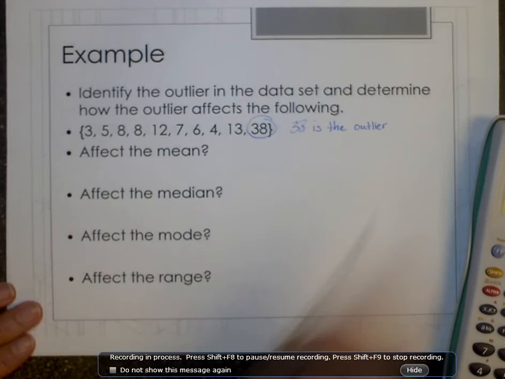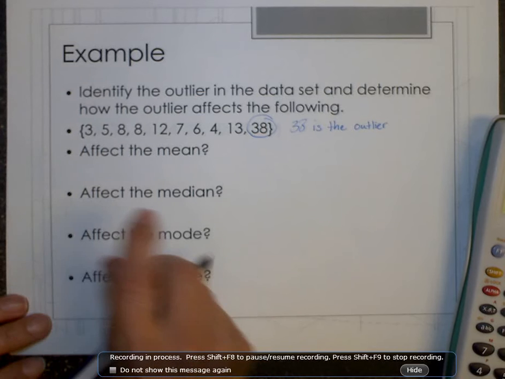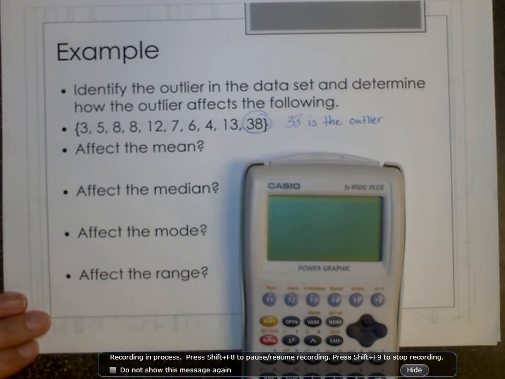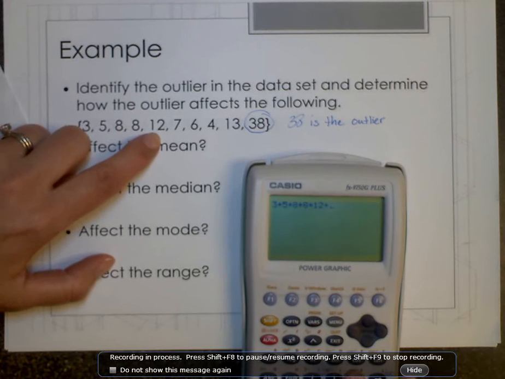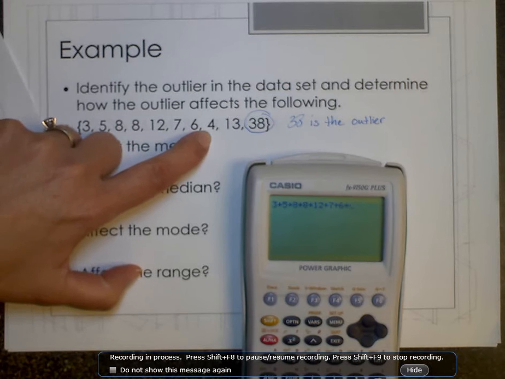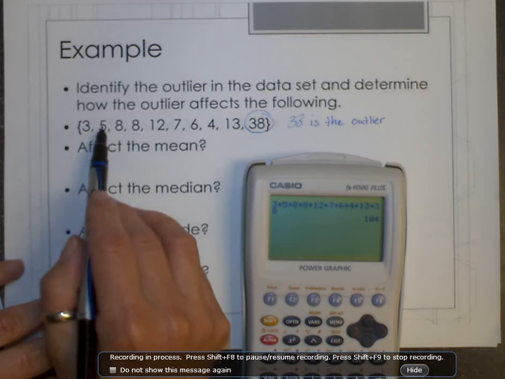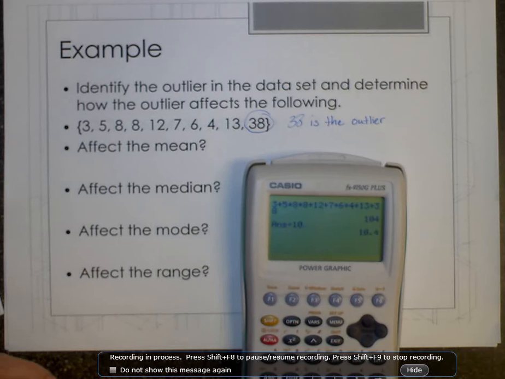I can forewarn you that this is a little bit tedious and it takes kind of a lot of time, but it's really not difficult math. So the first thing asks us to identify the mean. Okay, so I'm going to go ahead and pull the calculator back out and start adding. 3 plus 5 plus 8, another 8, a 12, a 7, a 6, a 4, my 13, and my 38. Okay, so right now I have 104, and I have 1, 2, 3, 4, 5, 6, 7, 8, 9, 10 numbers. So divided by 10 is 10.4.